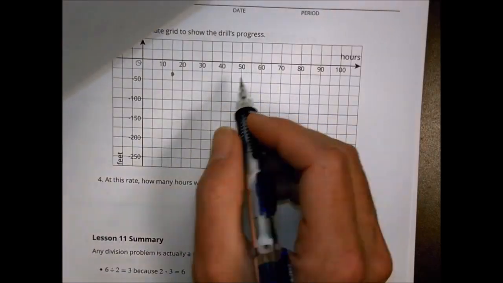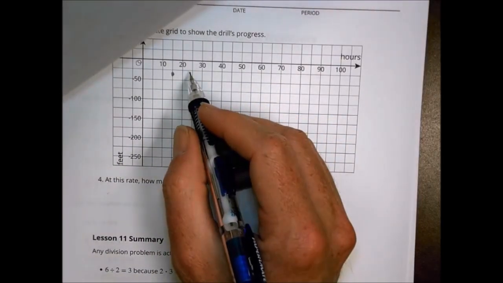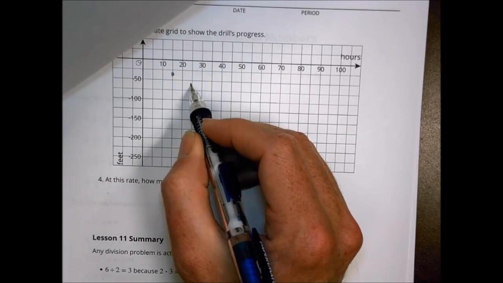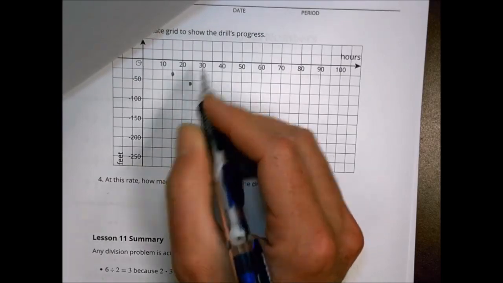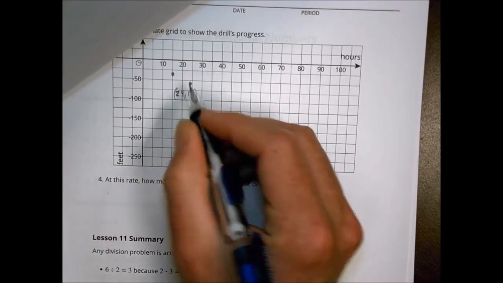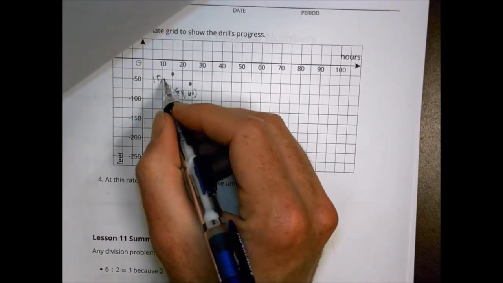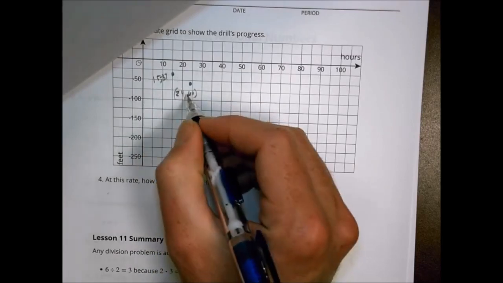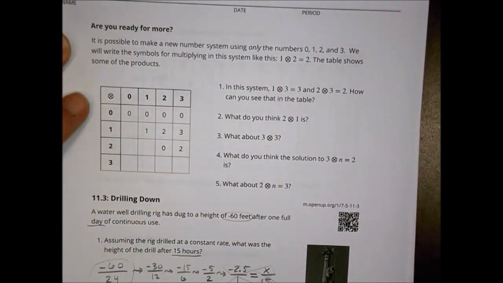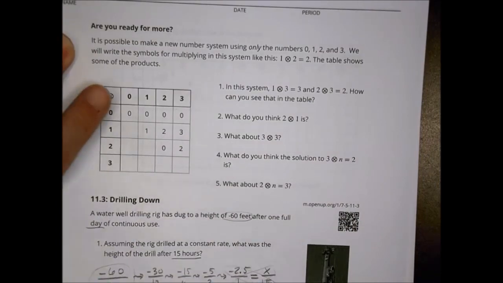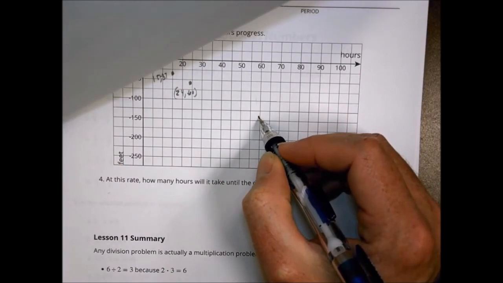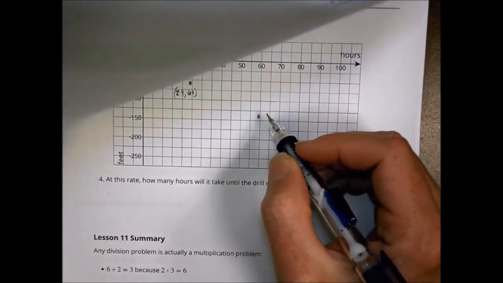24 hours, we go 60. So 24 is here, and we're going to go 60, so somewhere about there. Okay, that's my 24 comma -60. This is my 15 comma negative 37.5. And then we also had, in our case here, 59 hours is at negative 147.5, so somewhere down here, right? So that's what my graph would look like.